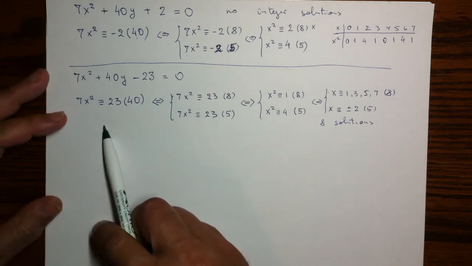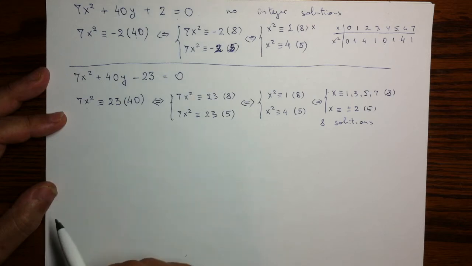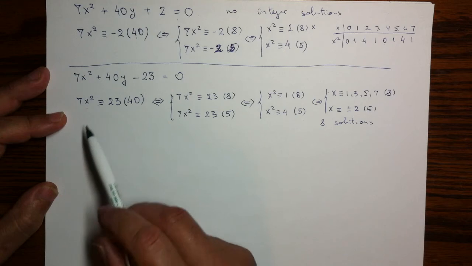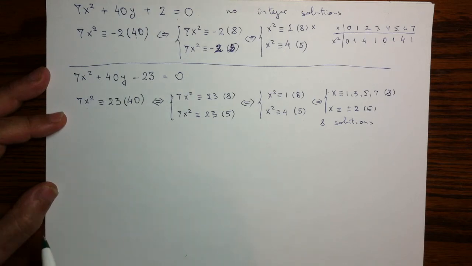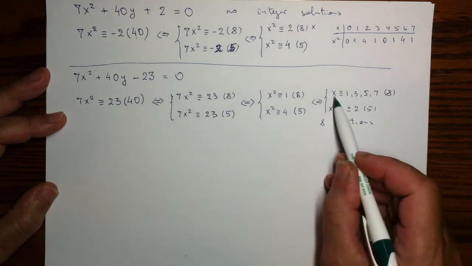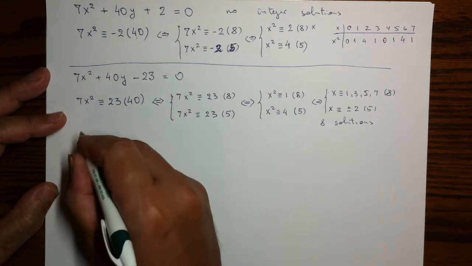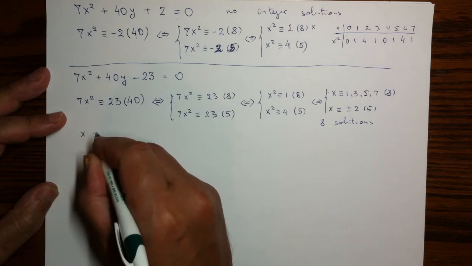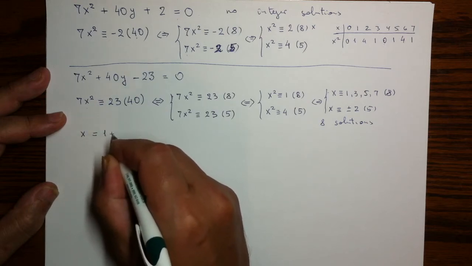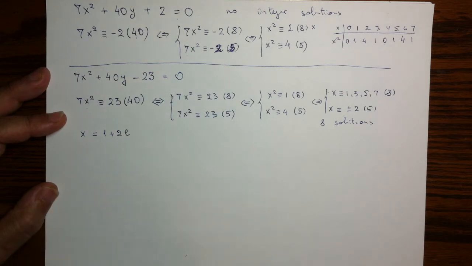This found from this congruence, and it looks like we're going to have 8 arithmetic progressions of integer points on our parabola. Let's combine these 4 possibilities for x modulo 8 into just one condition, that x is odd, and hence is of this shape.